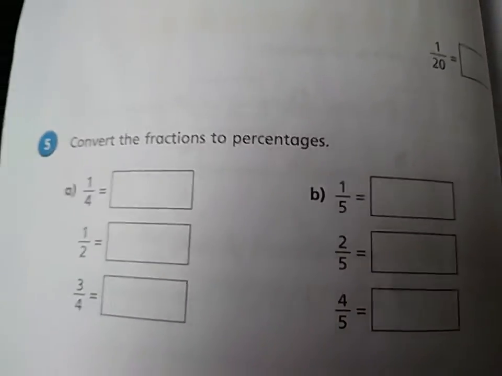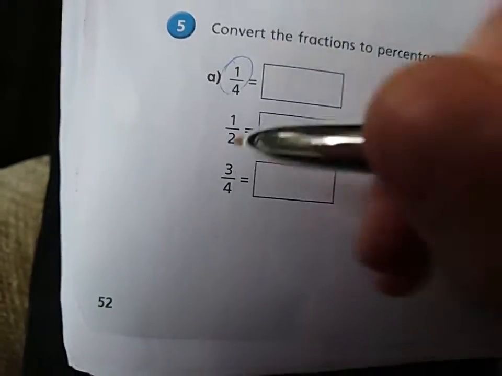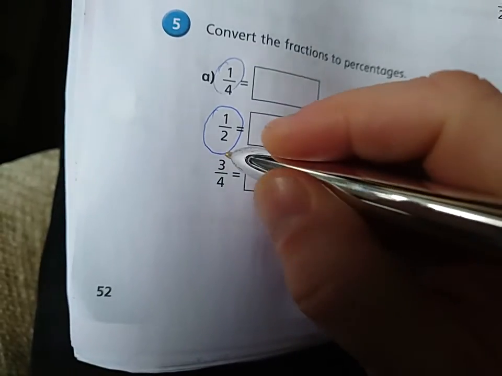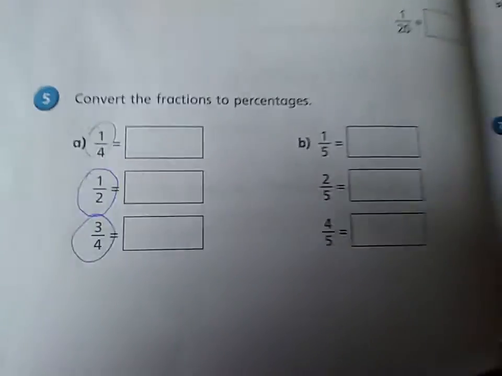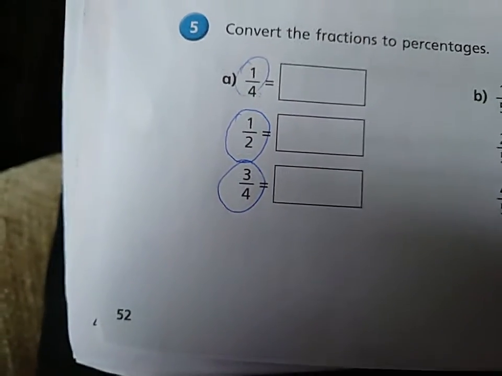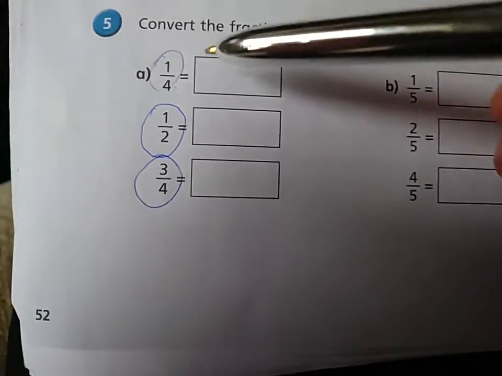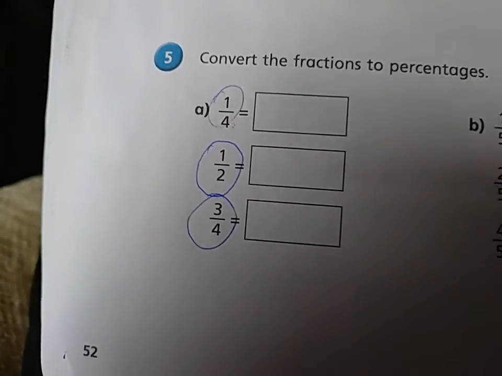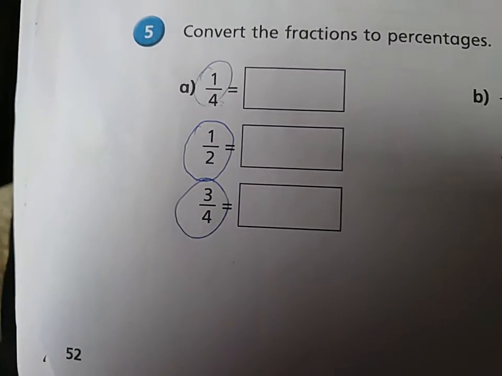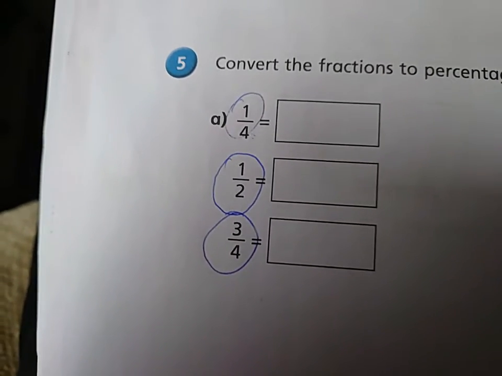Once you get to converting fractions to percentages, remember it's exactly the same. A quarter, hopefully, if you remember from yesterday, you should just know what a quarter is. If you don't know what a quarter is as a percentage, just learn it. Same as a half. If you don't know what a half is as a percentage, just learn it. And if you don't know what 3/4 is as a percentage, just learn it. You can work them out, obviously, by changing the 4 into 100, the 2 into 100, and so on. But it's important that you learn these off by heart. What 1/4 is, what 1/2 is, and what 3/4 are as percentages and as decimals. It's important that you just know it.